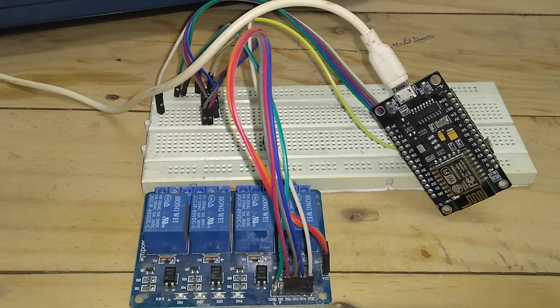So in the controller section, I have connected the power cable to the Nodemcu and the VCC and ground to the relay, and I have connected the 4 relays with the pins D5, D6, D7 and D8. If you have already connected the D8 pin with the relay, you will be unable to upload code to the microcontroller.